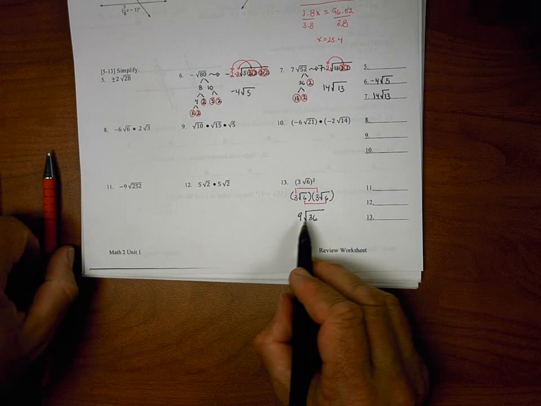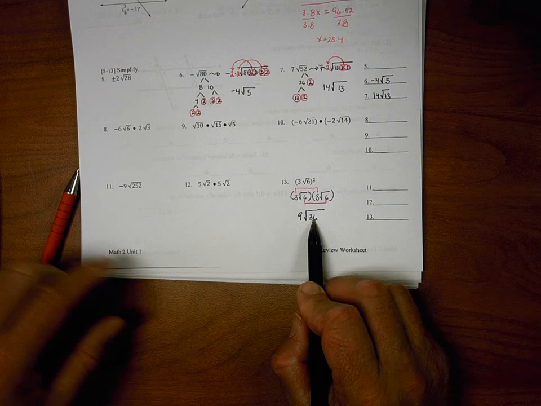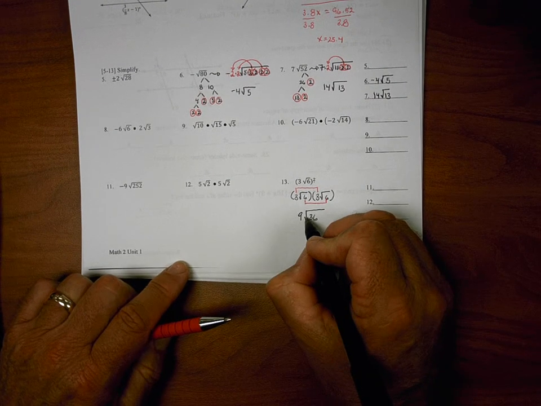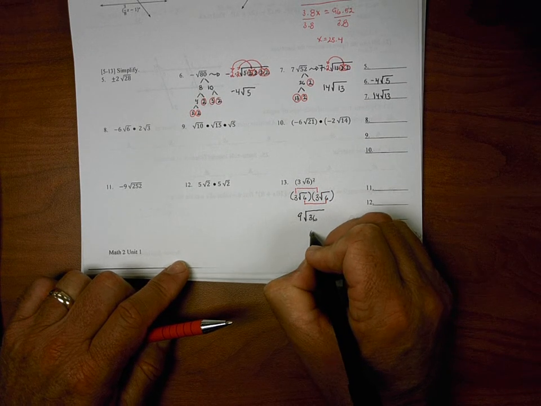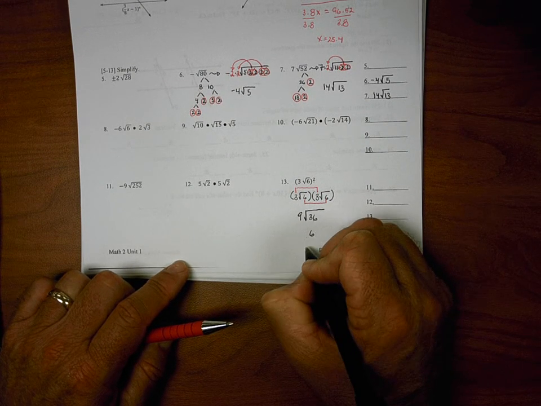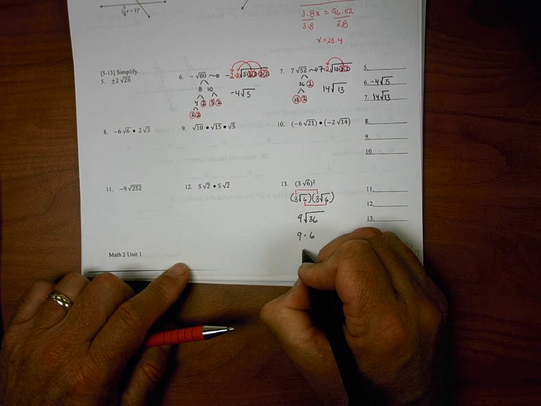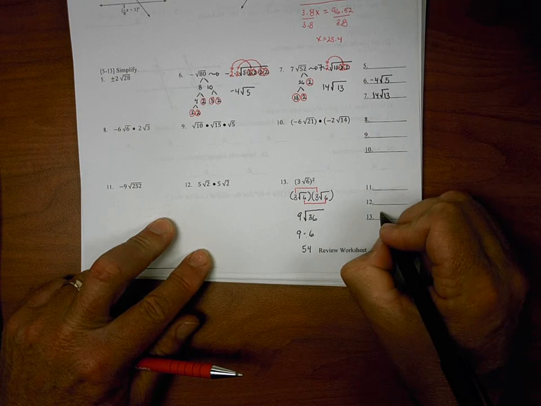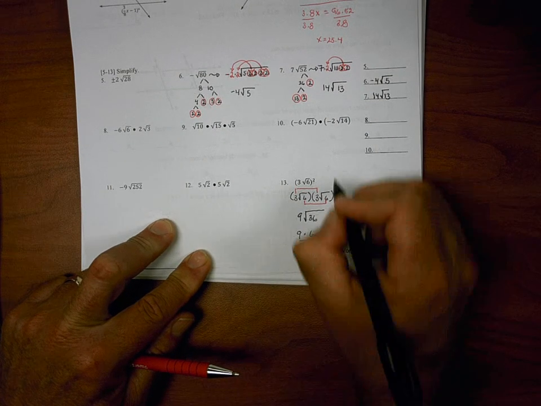Okay, well, I'm not done yet because you should recognize 36 as a perfect square. So the square root of 36 is 6. It's just 6. Don't write square root 6. It's just 6 times the 9 that's already there. Therefore, number 13 simplifies to 54. Okay, so there's my answer to number 13.